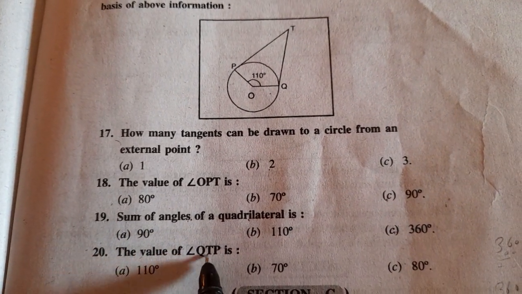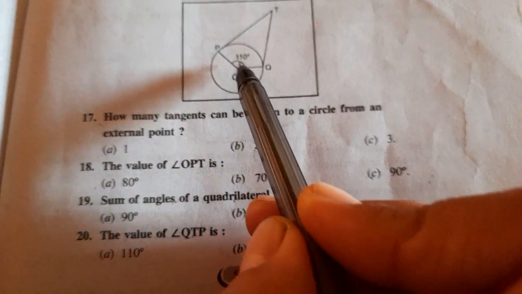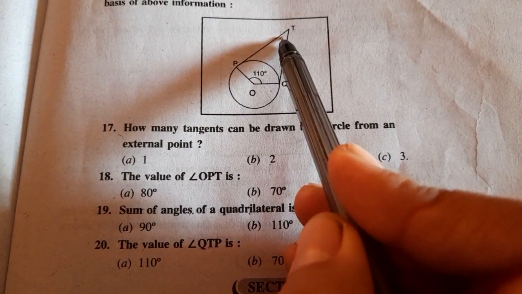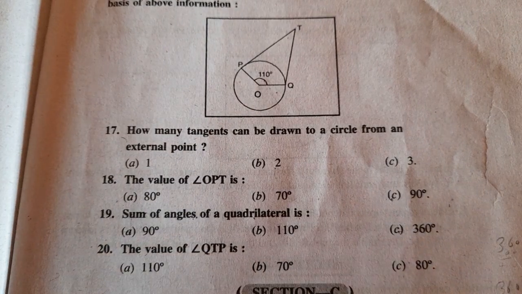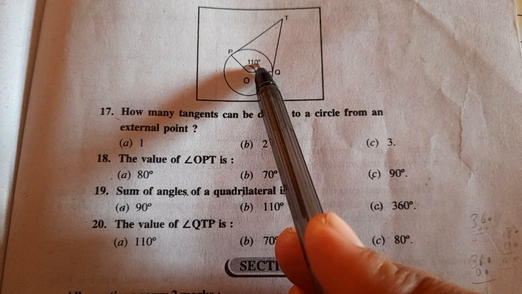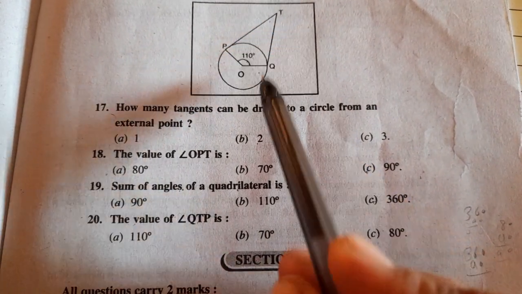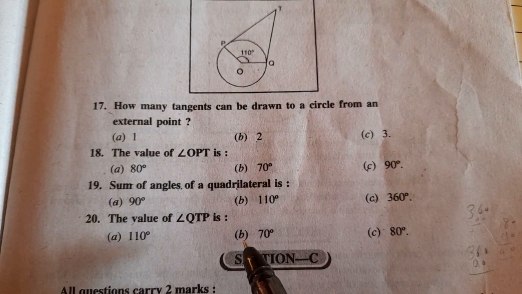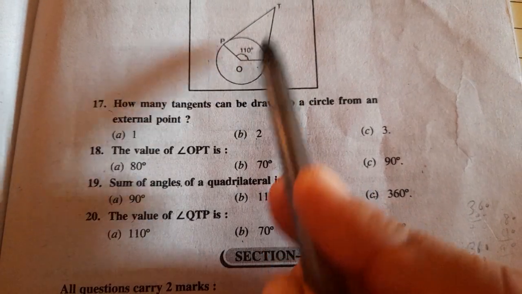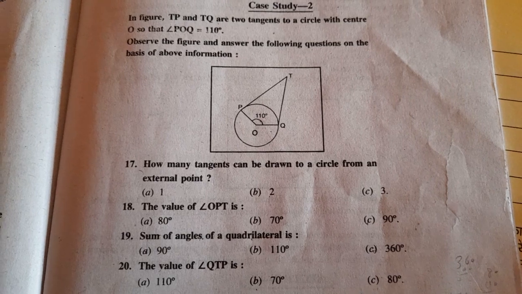The value of QTP, we have to tell the value of QTP. If this angle is 110, then the value of this angle is not half of it, it is 180 minus this value. So 180 minus 110, that is 70 degrees. The right option is option B, that is 70 degrees. Because the sum of these two angles is also 180 degrees. This is all about case study 2.